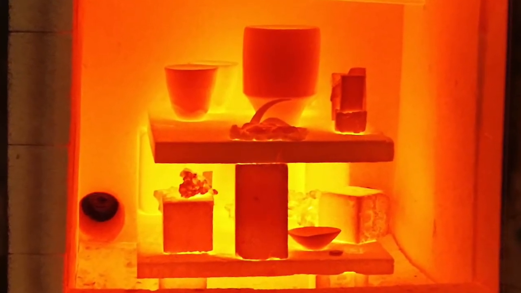We call that thermal reduction. It has nothing to do with the atmosphere inside of the kiln, but everything to do with the temperature in the glaze. Once you reach that thermal reduction temperature, the Fe2O3 will split apart and become FeO and FeO, and it'll give up an oxygen molecule.